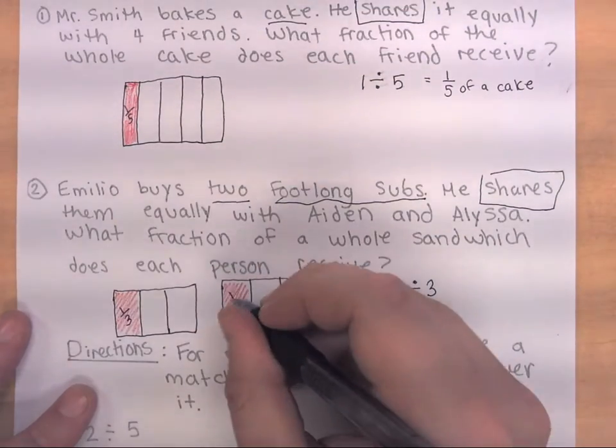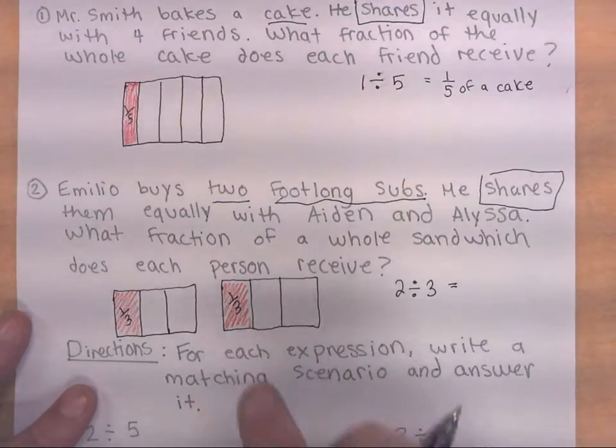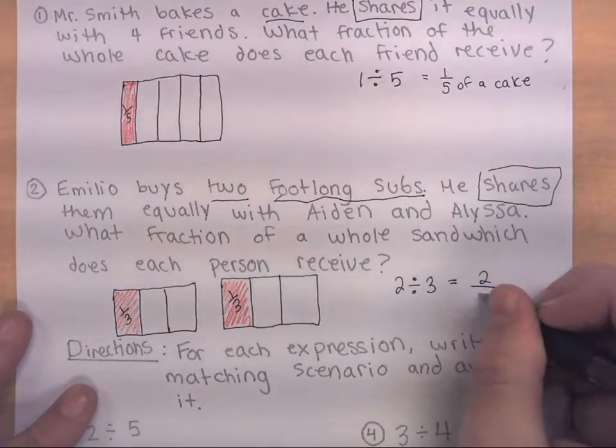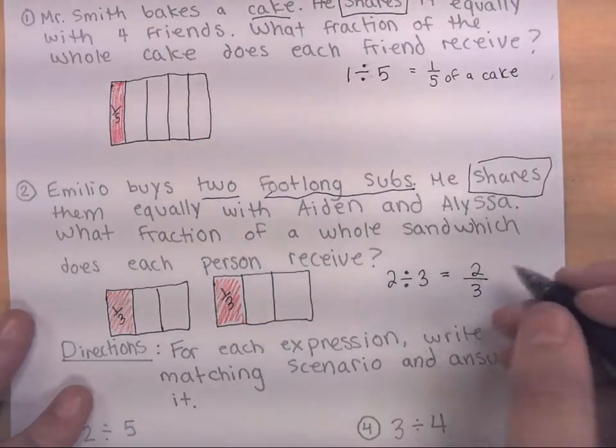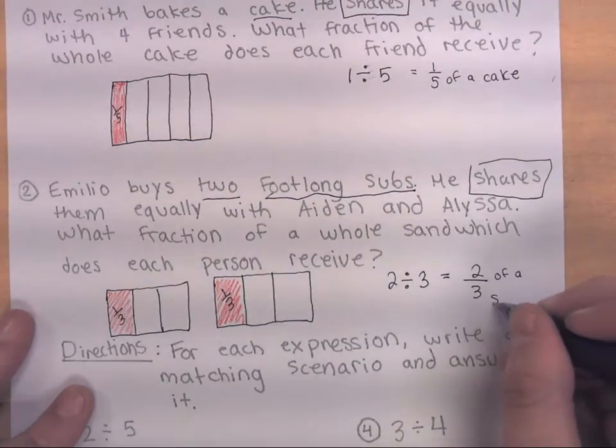These are 1/3 pieces. So altogether, that would be a total of 2/3. So each would receive 2/3 of a sandwich.